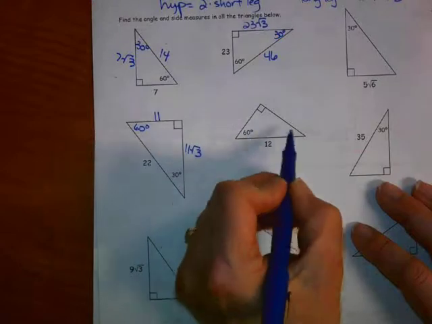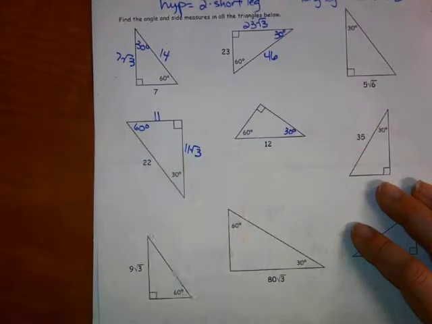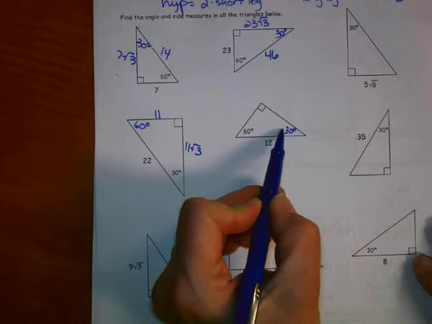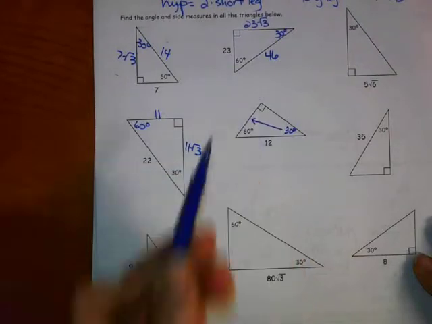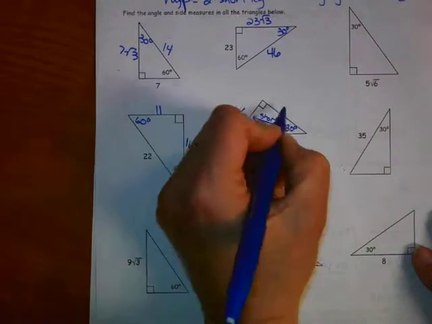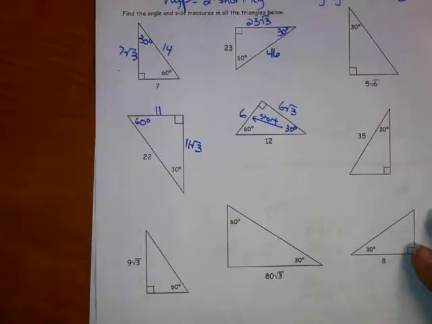Okay, 90, 60, this has to be 30. Now, sometimes it's hard to identify the short and the long. Do you know how to do that with the angles? The shorter side is opposite the smaller angle. So that's the short leg right there. Okay? So how long is that going to be then? 6. It's half the hypotenuse. And then it's 6 times the square root of 3.